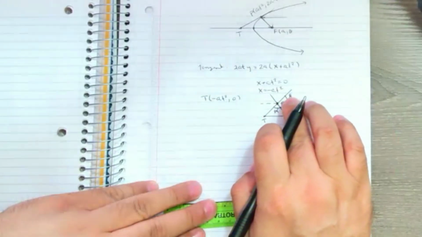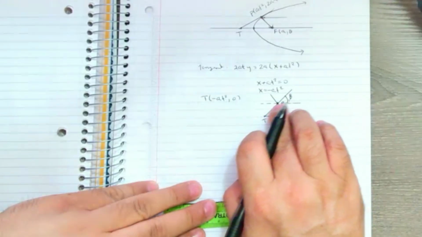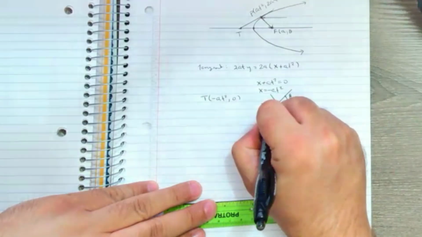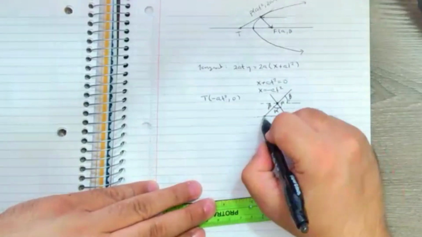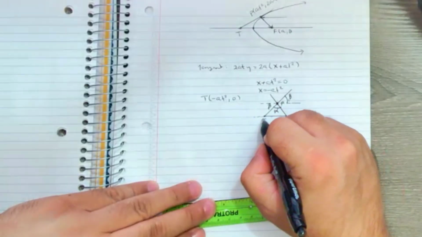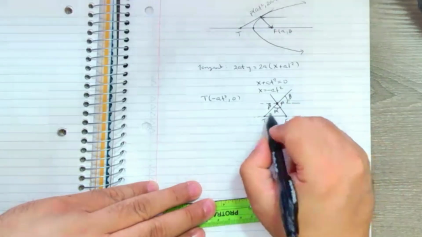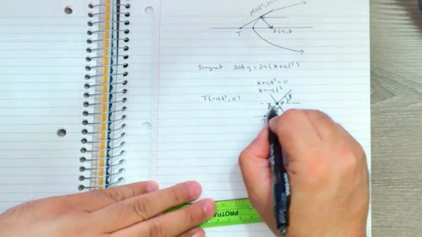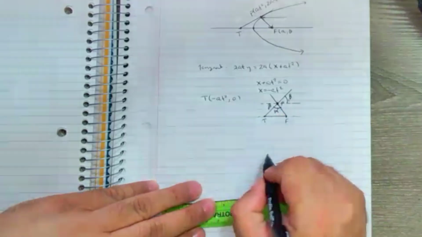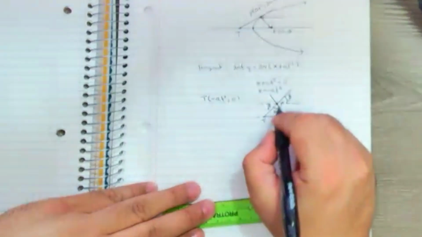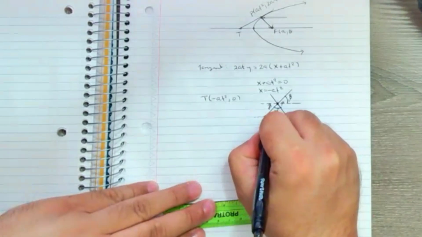Now, since we have a vertical angle, this angle here is also beta. And since we have two parallel lines cut by the transversal TP, then this angle, which is PTF, and the angle beta are alternate interior angles. And so the angle PTF is the angle beta.